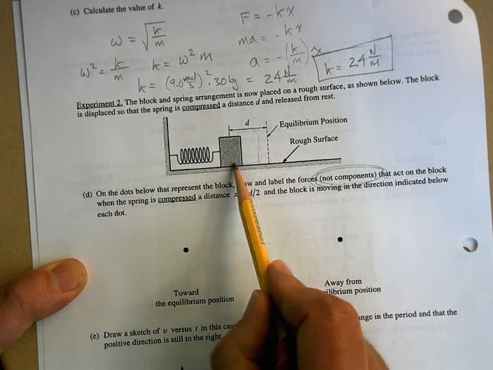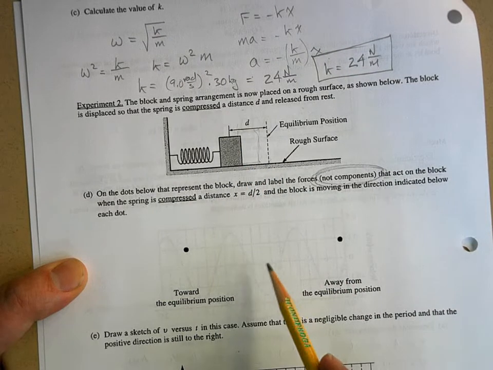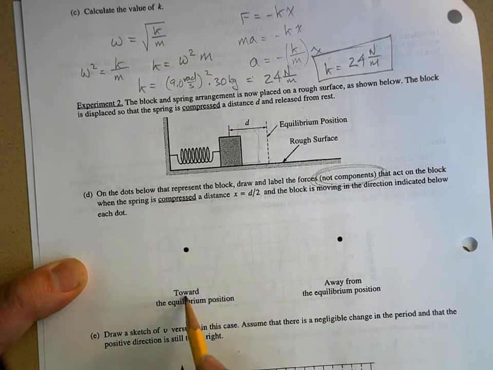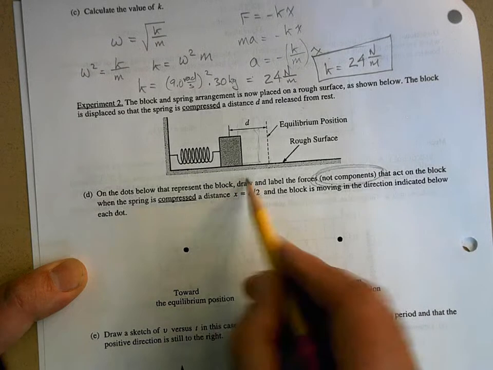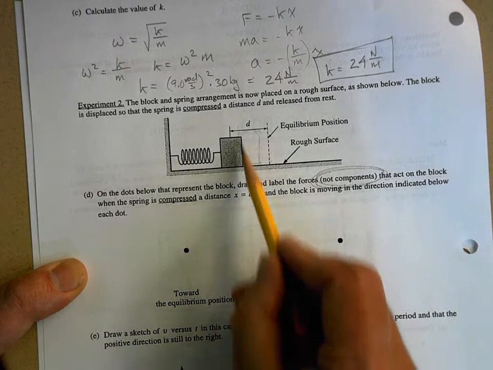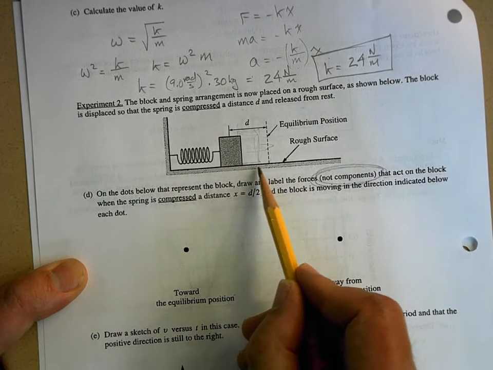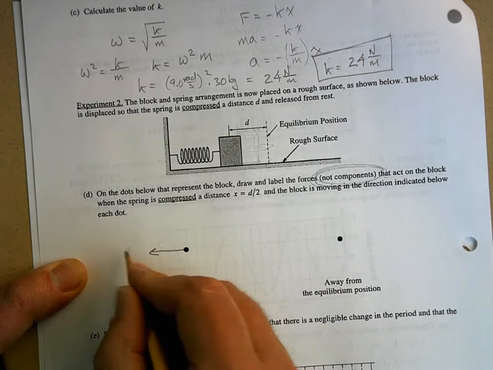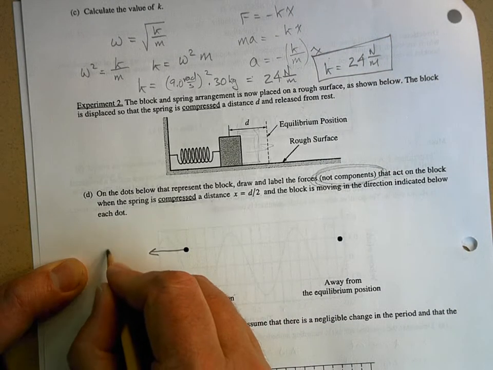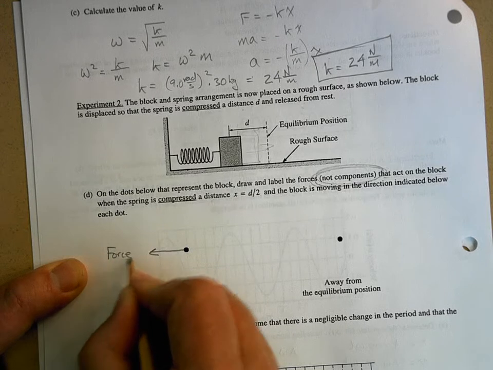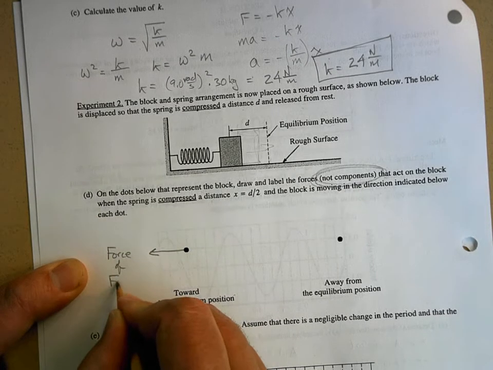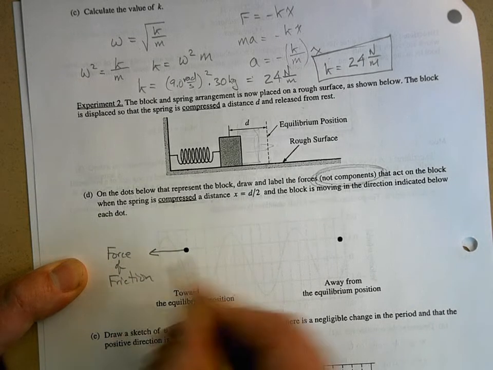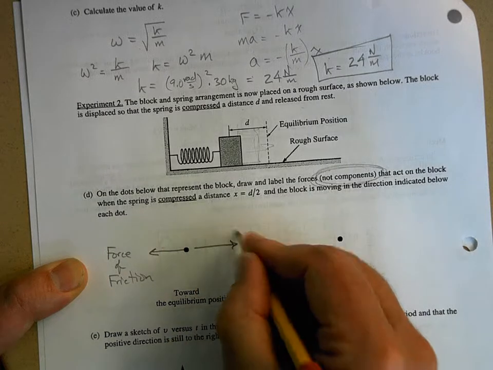So now we're in motion, and here we're moving toward the equilibrium position. So the block is right here, we're moving in this direction. So we're going to have the force of friction, and then here we've got the force of the spring.